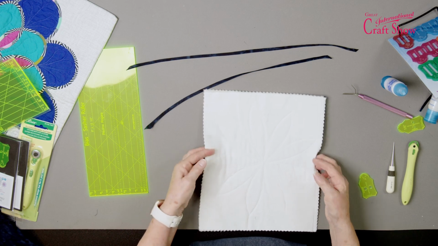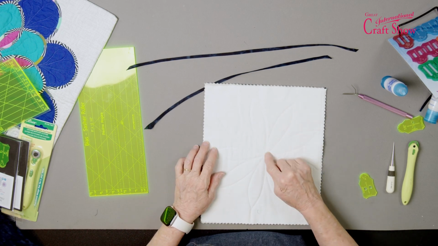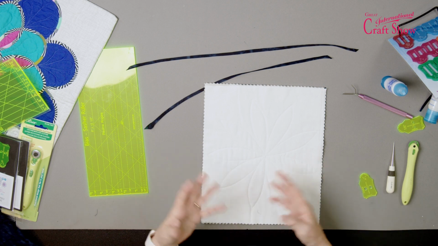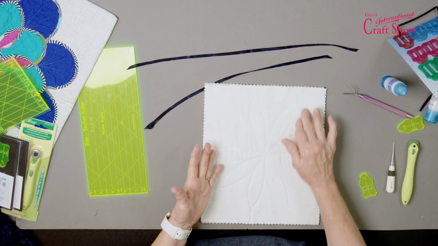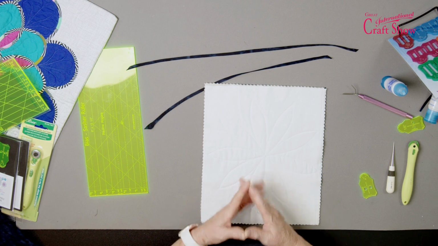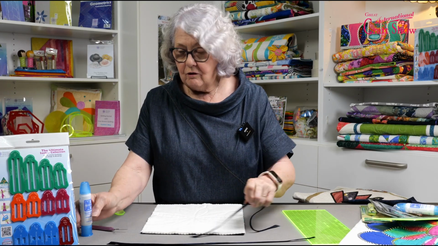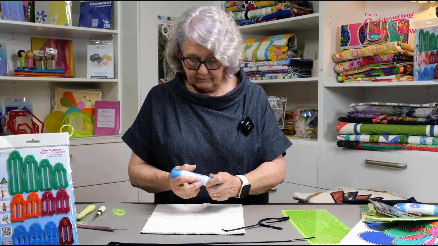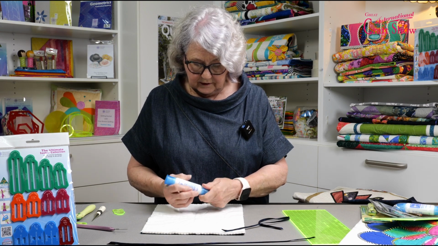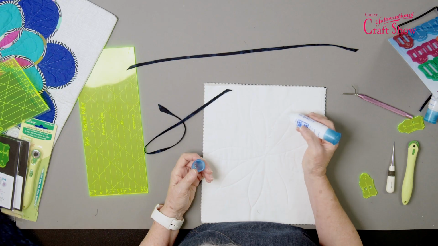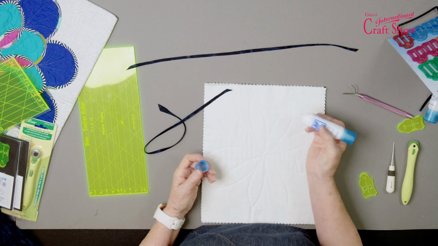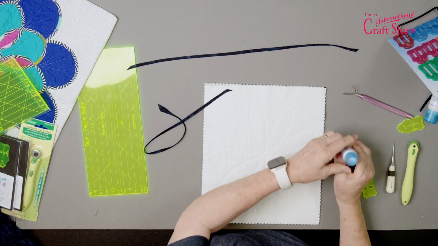Now I've got this little sample here where I want to put some bias around these petals. So let's say it's an applique and I may have other colours in here, but I'm just going to put bias down so that you know how to do the bias. I'm going to use the Roxanne Glue-Baste-It and I'm just going to put little tiny dots of glue along. Oops, that's a little bit too much. Going to put that there.